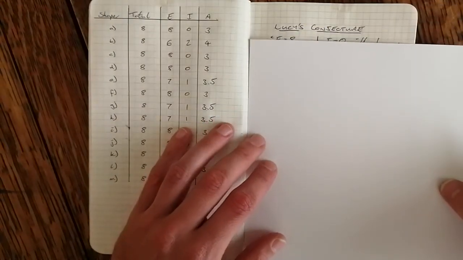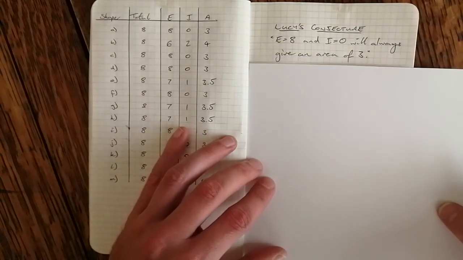And Lucy, in my class, thought similar. She wrote down this conjecture. She said, if e equals 8 and i equals 0, then the shape will always give an area of 3. Maybe you wrote down similar.